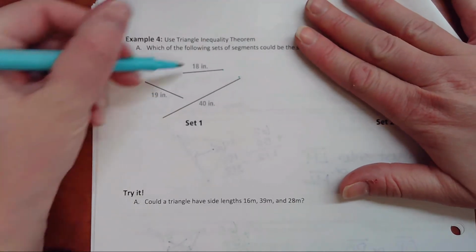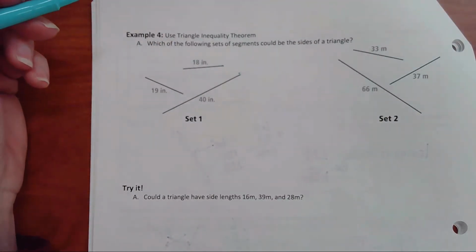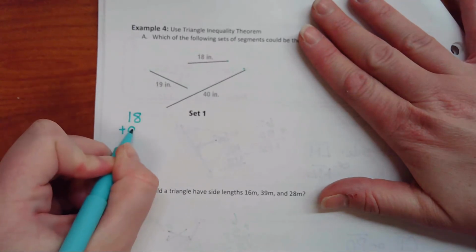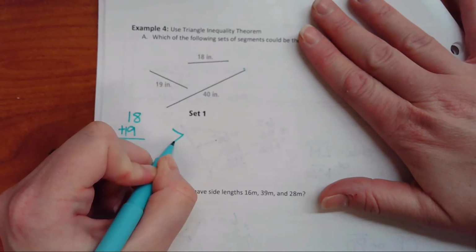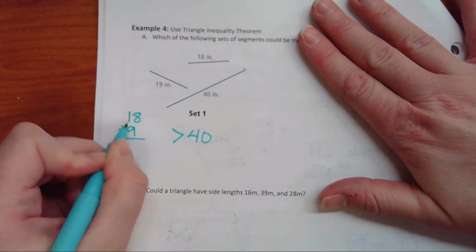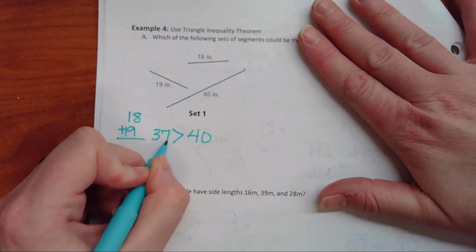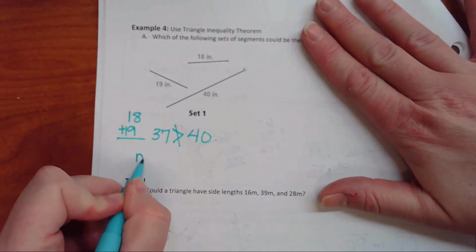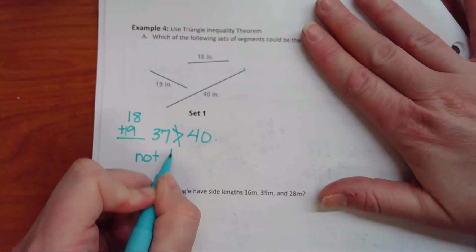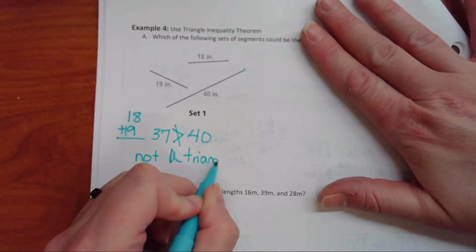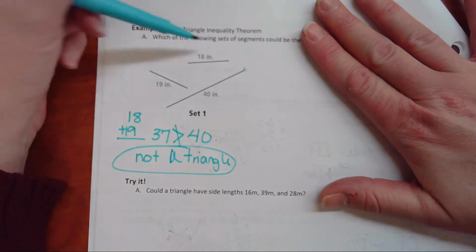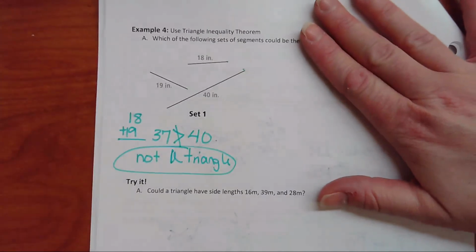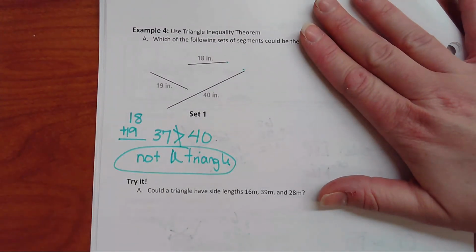So they give you 18, 19, and 40. You're going to take the two smallest sides, 18 and 19, and we need 18 and 19 to be greater than the third side. 18 plus 19, though, is 37. 37 is not greater than 40, so this does not make a triangle. If you had pieces of wood that were 18 inches, 19 inches, and 40 inches long, you would not be able to make a triangle.